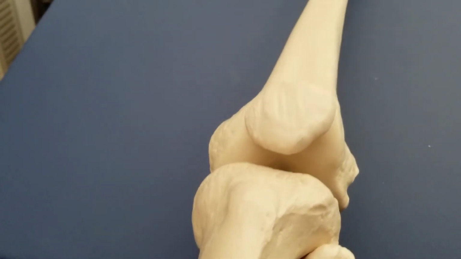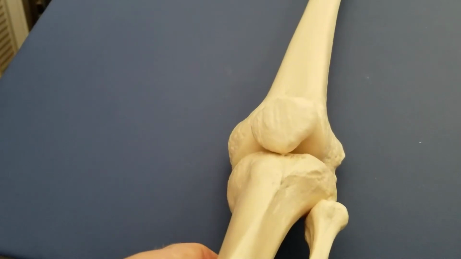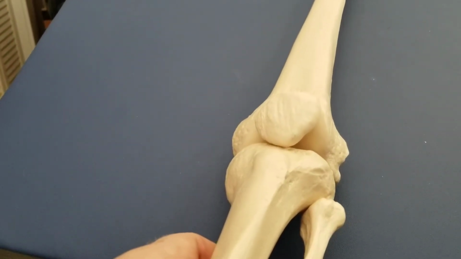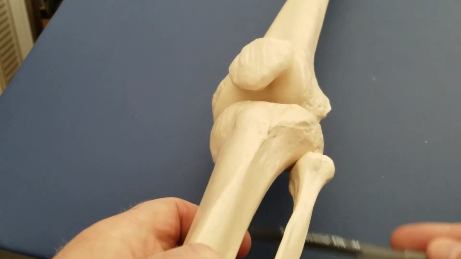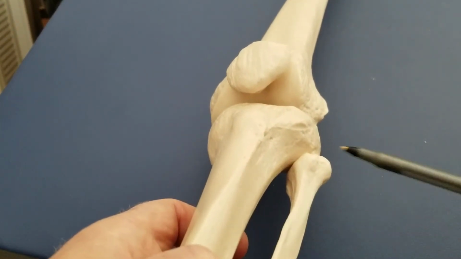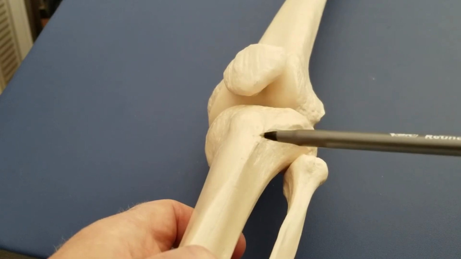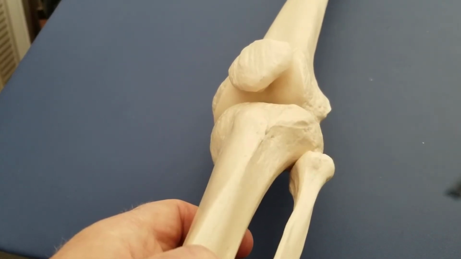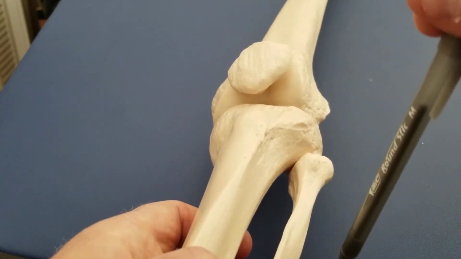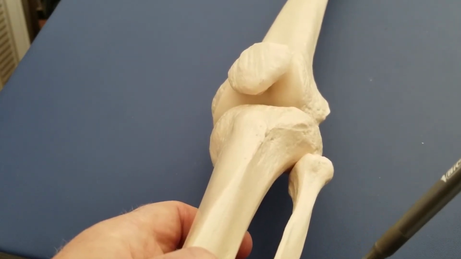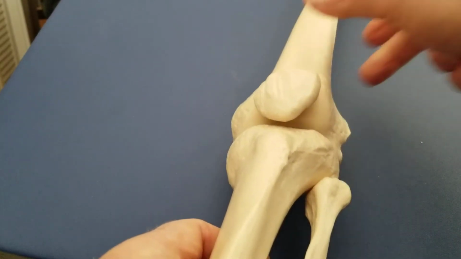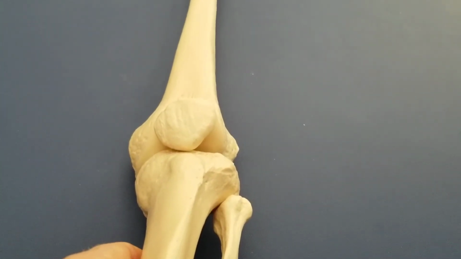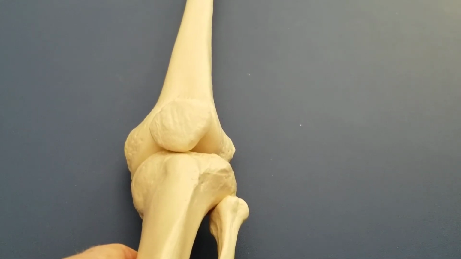Now remember, the ACL is going to keep the tibia from translating anterior. We talked about an athlete getting a blow from the back of the tibia, moving the tibia anterior, and that could tear the ACL. And the posterior cruciate ligament is going to keep the tibia from going posterior down into the table, okay, which doesn't have to be athletes. It can be a driver in a car and their lower leg hits the dashboard.